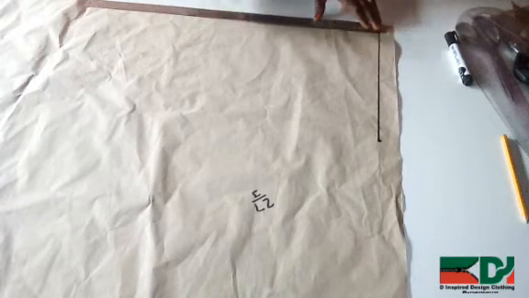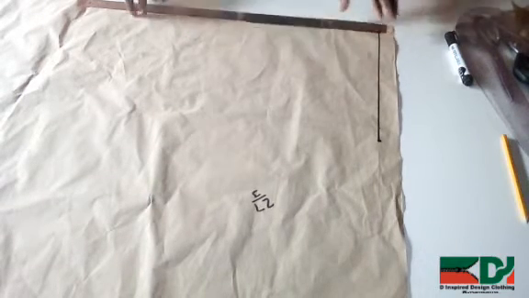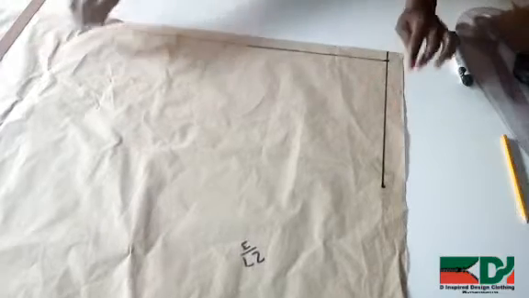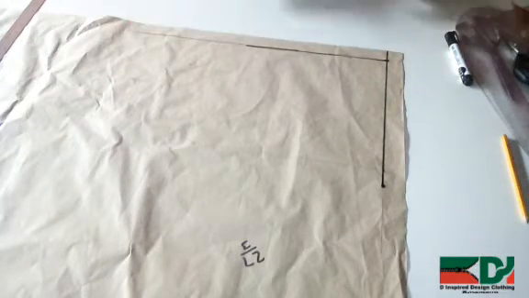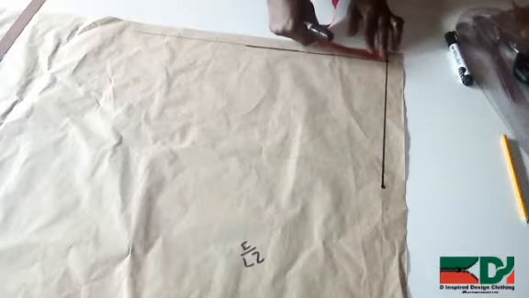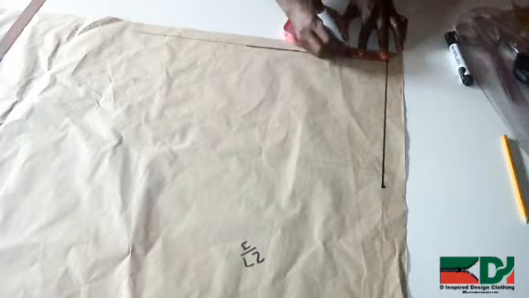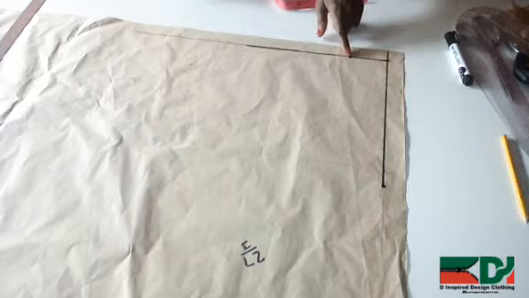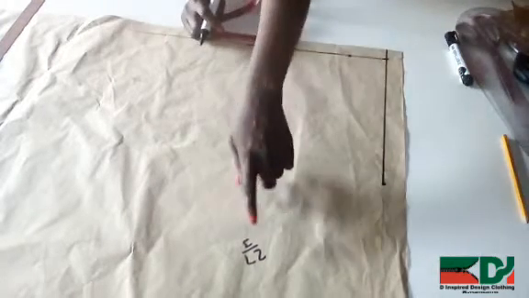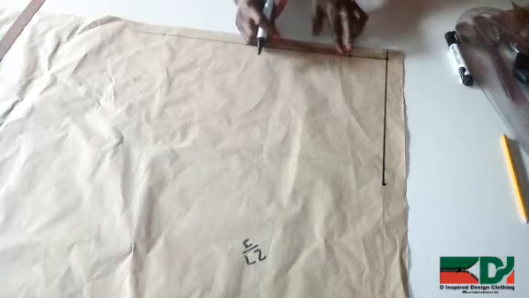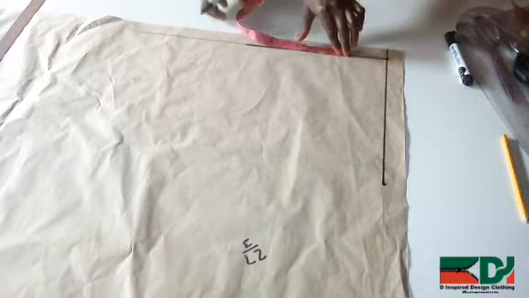Alright, so on this side line, I'm going to come down by 2.5 inches. So I'll measure 2.5 inches down. From that 2.5 inch mark, I will insert my overhead measurement, the one we just calculated. I said I'll be using 10 inches, so I'll measure 10 inches down.